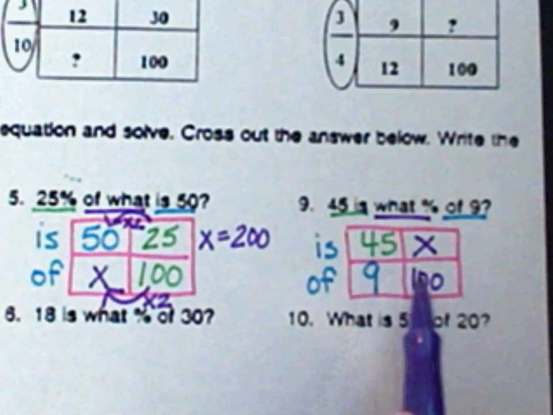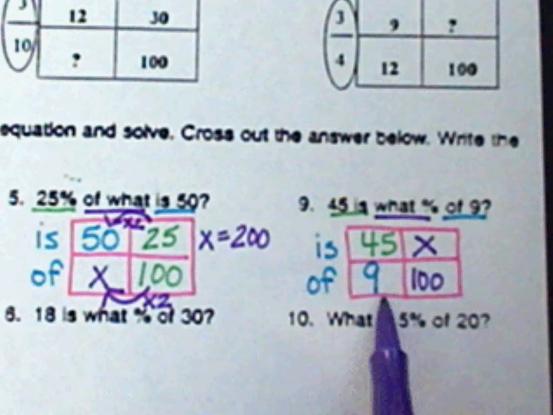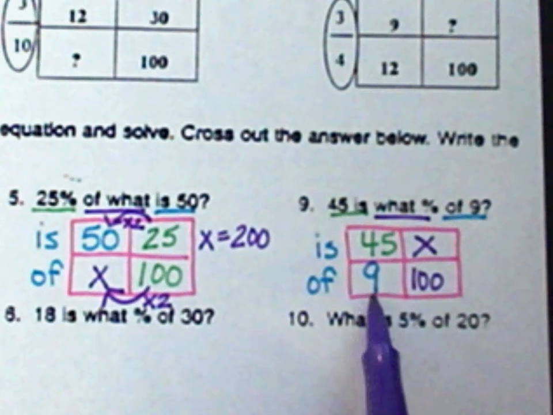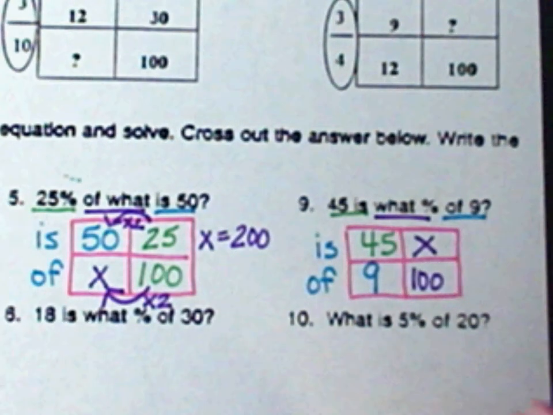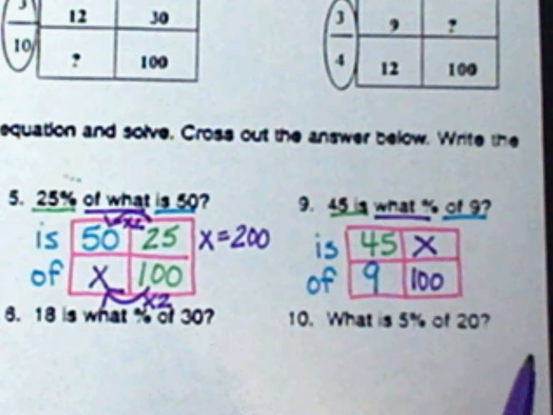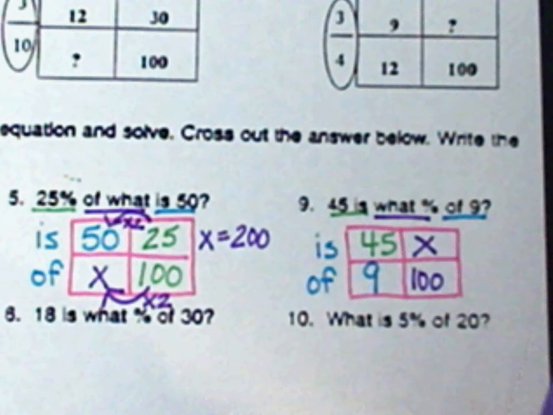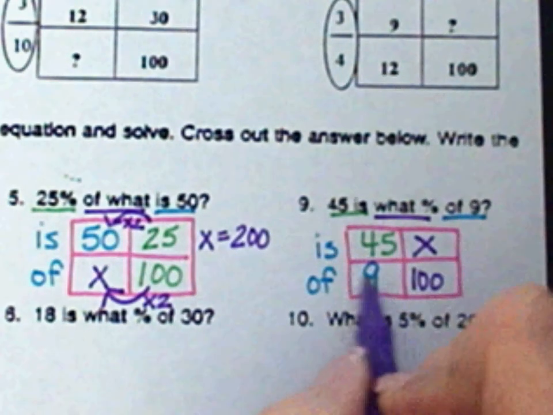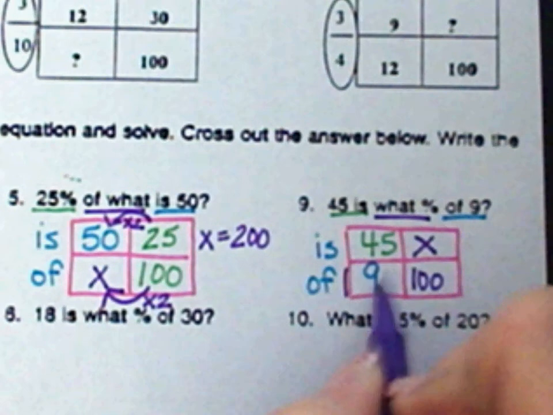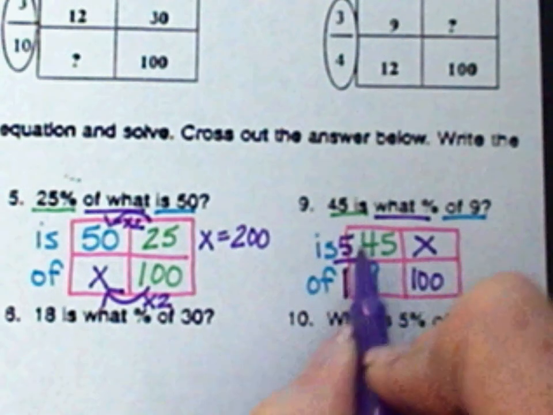45 is, so my 45 is, goes in my box that's got the "is" beside it. What percent, meaning we don't know what the percent is, but we do know what about a percent.